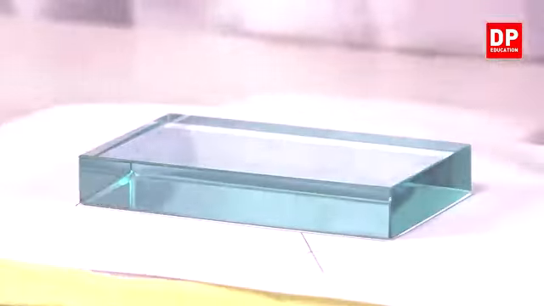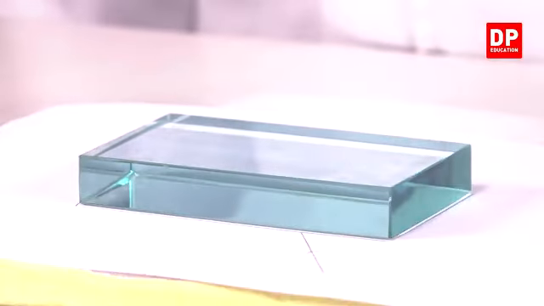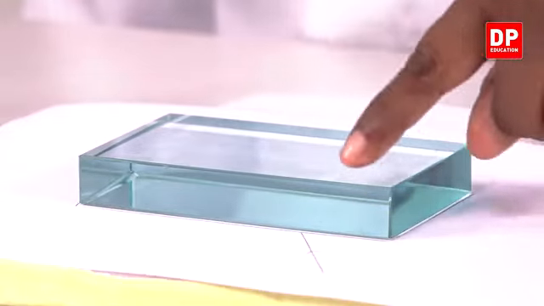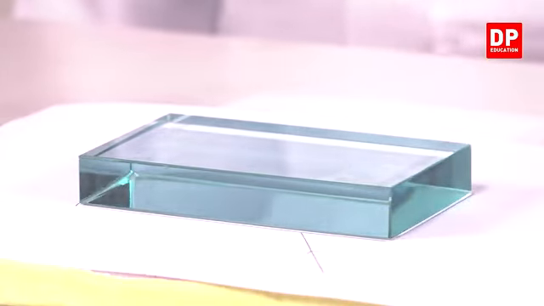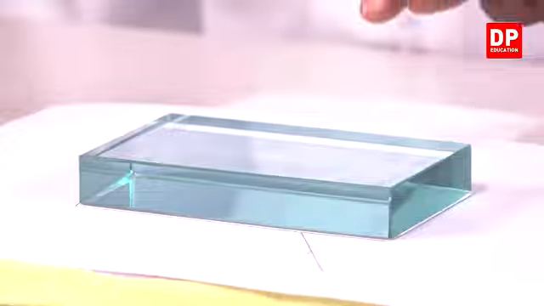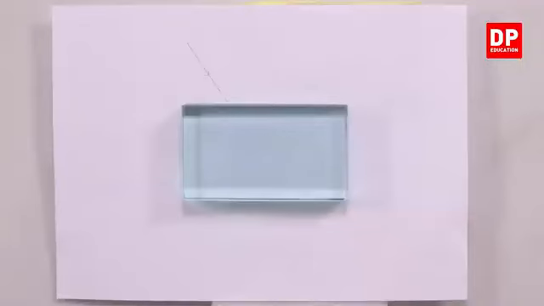That is what we call refraction of light. So to do this activity, I have already drawn the outer line of the glass block, and here I have drawn the incident ray, the ray that is going to fall on the block of glass. So that has been marked here.